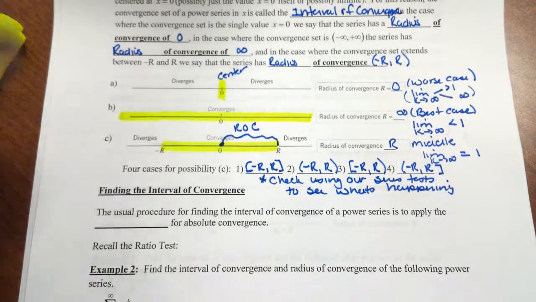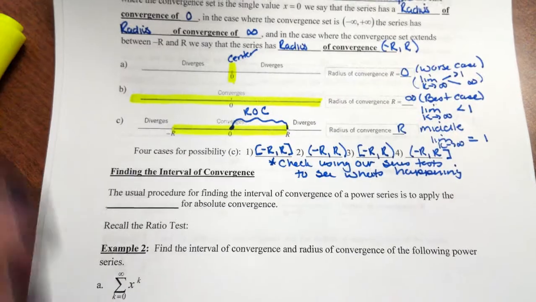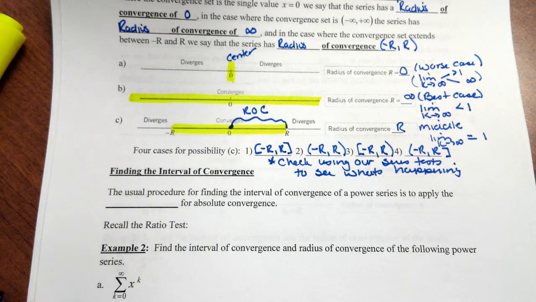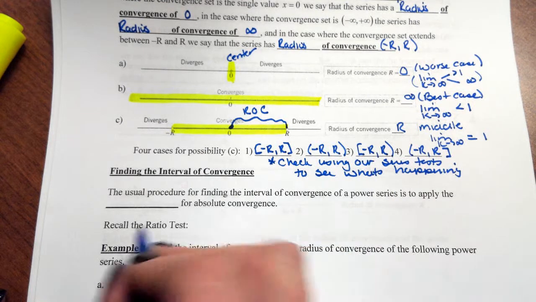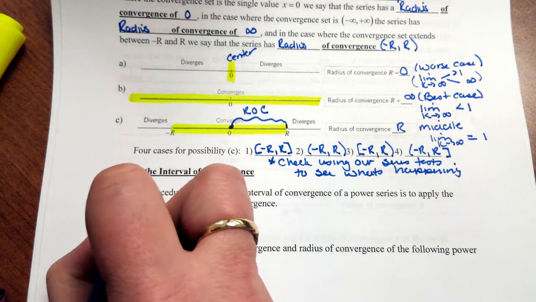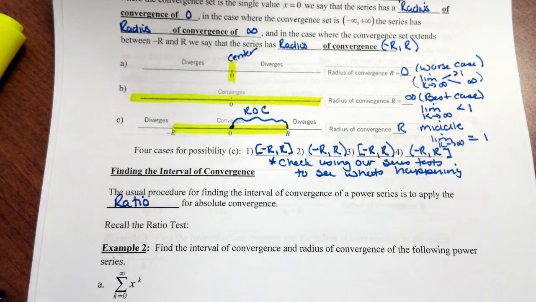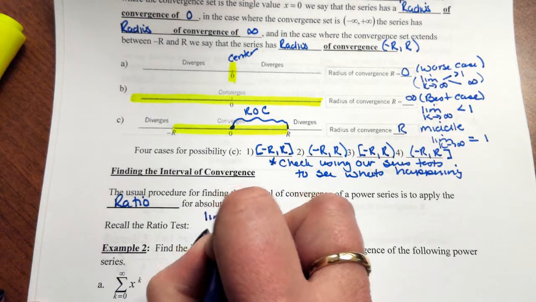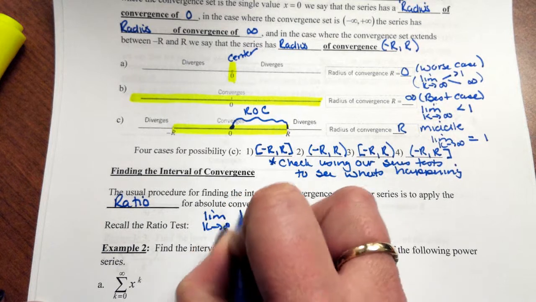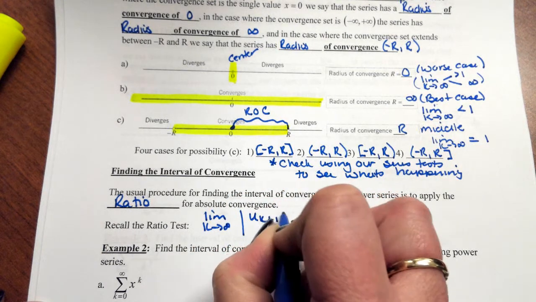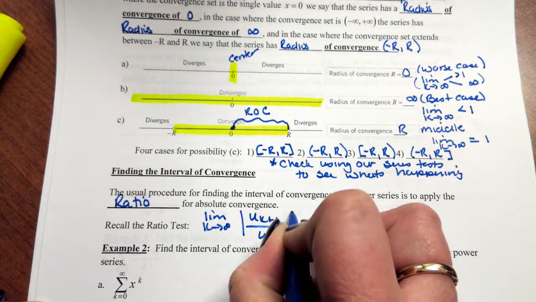So when you find the interval of convergence, the usual procedure for finding the convergence of a power series is to apply the ratio test for absolute convergence. Remember, the ratio test is the limit as k goes to infinity of the absolute value of u sub k plus 1 divided by u sub k.